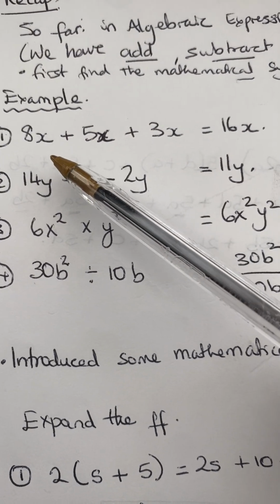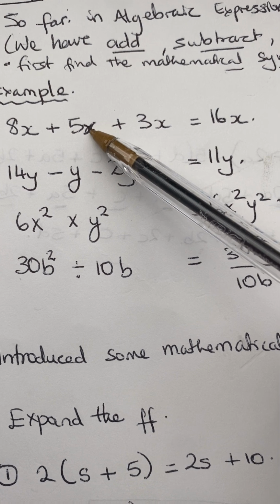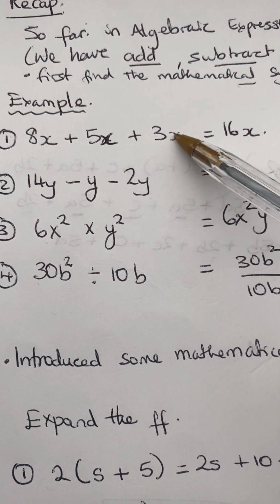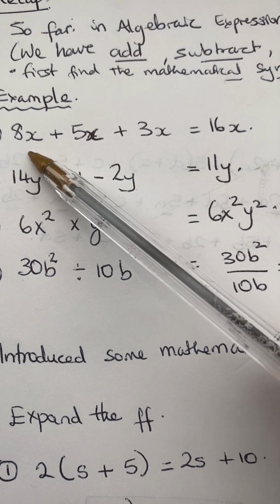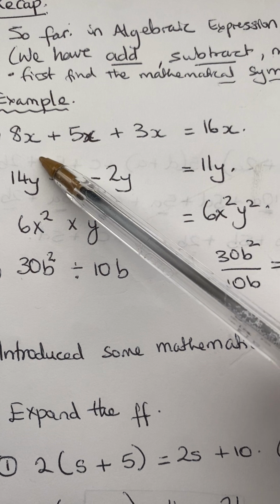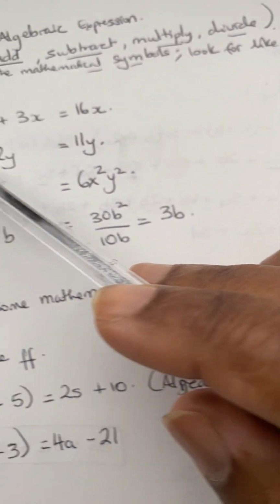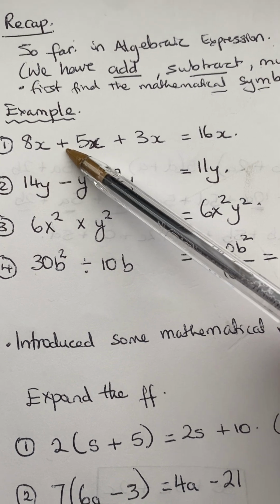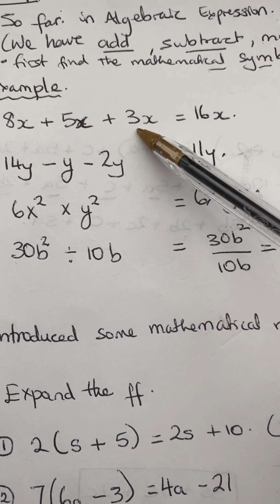So assuming you have 8x plus 5x plus 3x, okay? Here, the symbol is add, and the identical terms are x's, it is only x, okay?